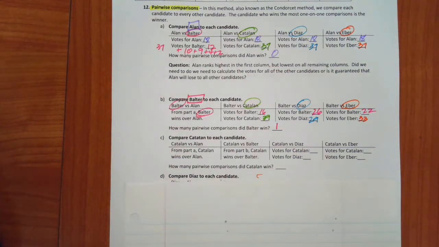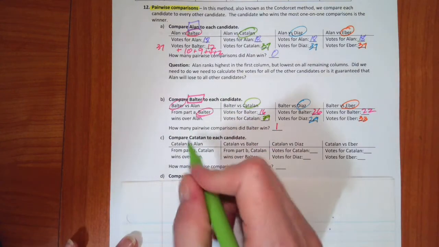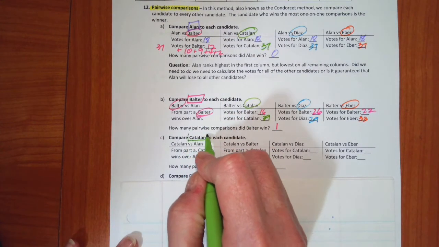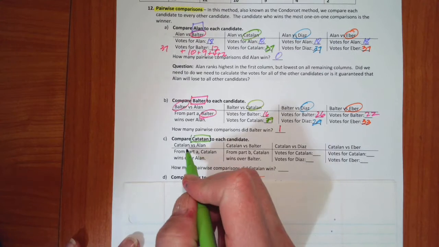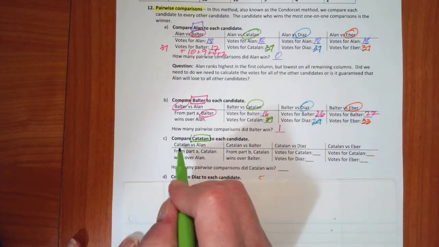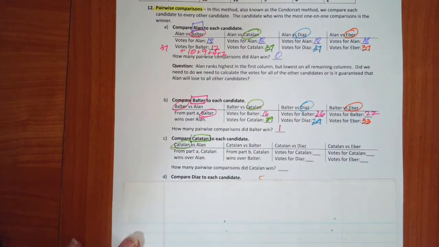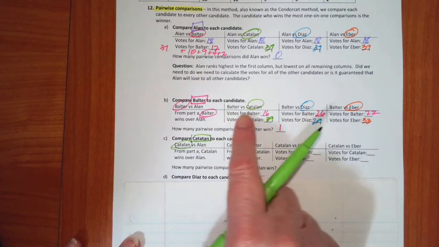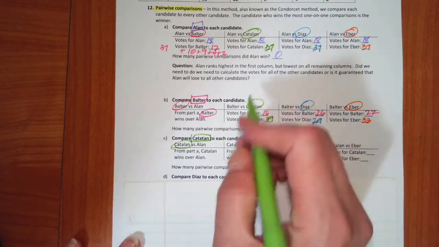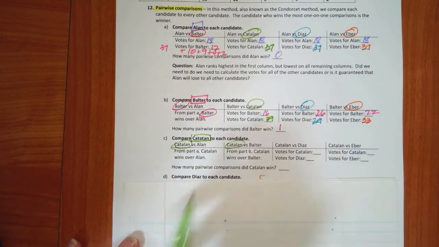Okay, let's go ahead and finish this up. Now, we're going to compare Catalan to each of the candidates. Hopefully you took the time in between to finish this up and just go over it. All right, from Part A, we saw that Catalan won. From Part B, when Catalan versus Baltar, we found that Catalan won.